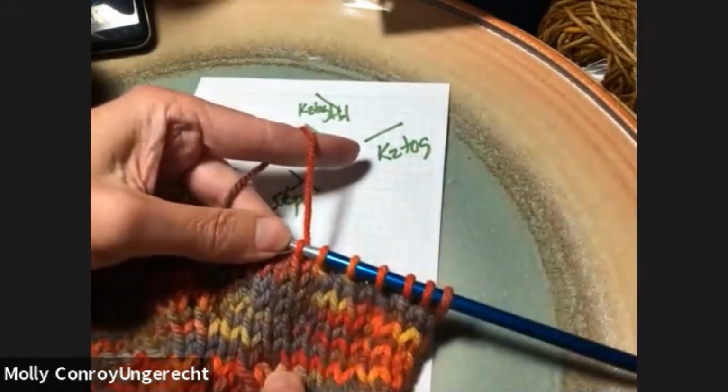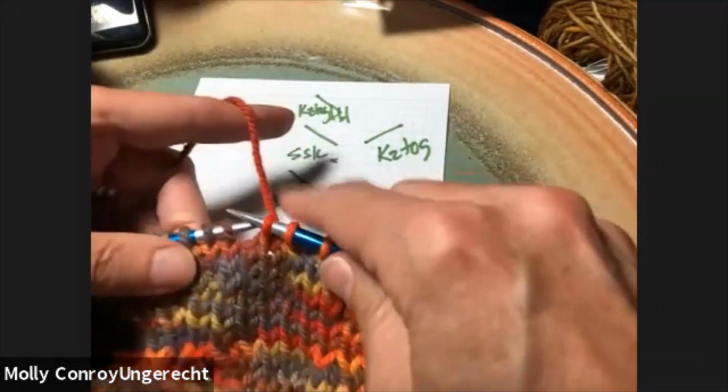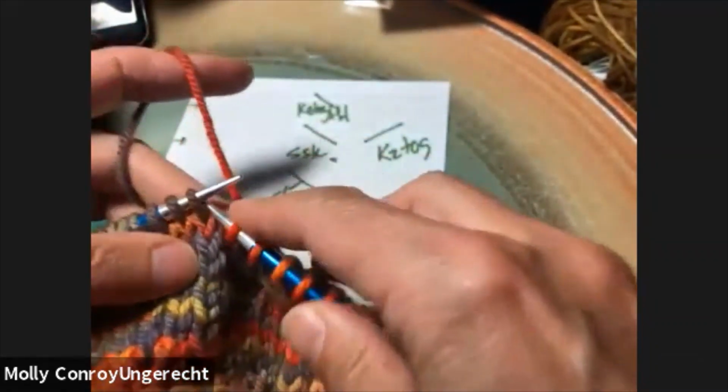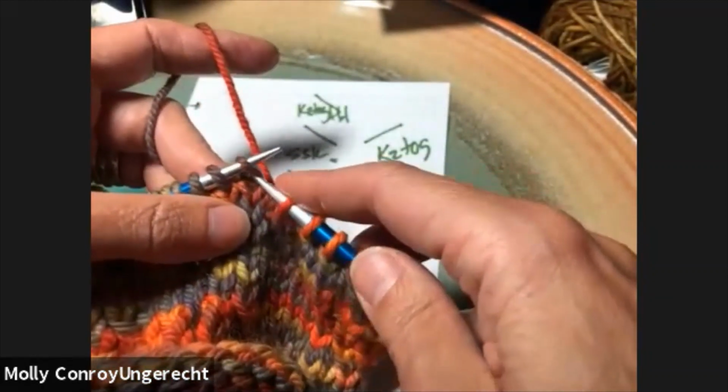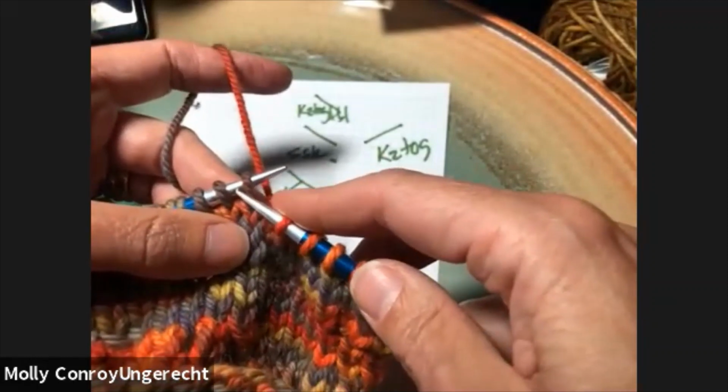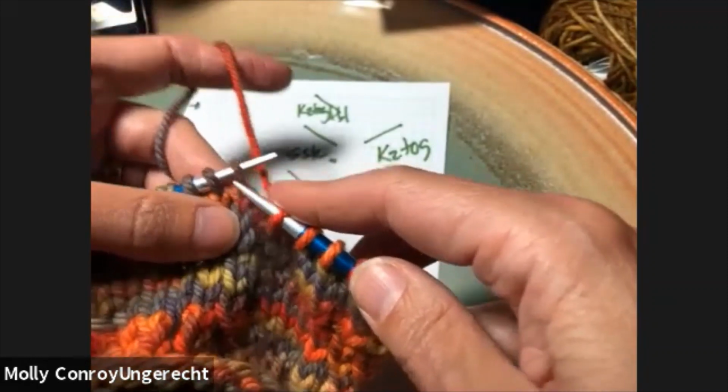I was talking to my business partner, Bridget, about this, and she said, oh, do you do it where you don't slip them at all? And I'm like, I don't know what you're talking about. So this is kind of clever, so I thought I would show you. I've just learned it myself, and it felt a little fiddly when I first started doing it, but as you get faster, it's a pretty nice option.